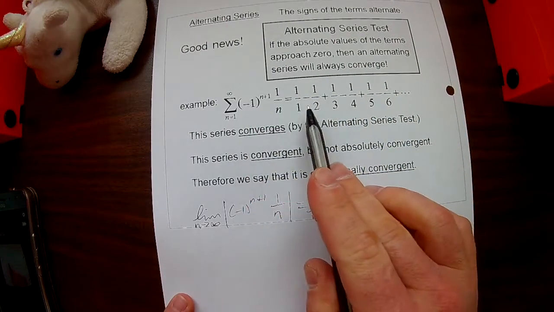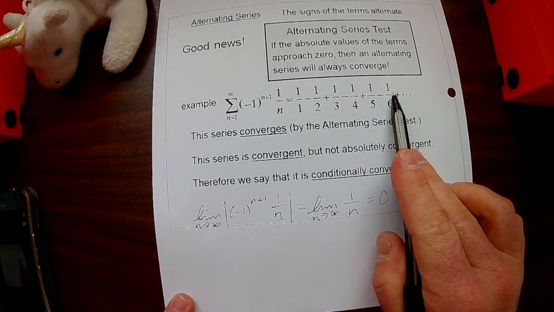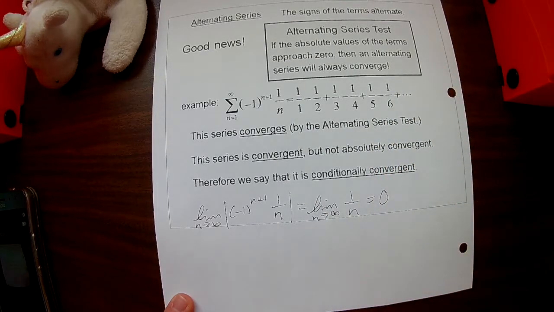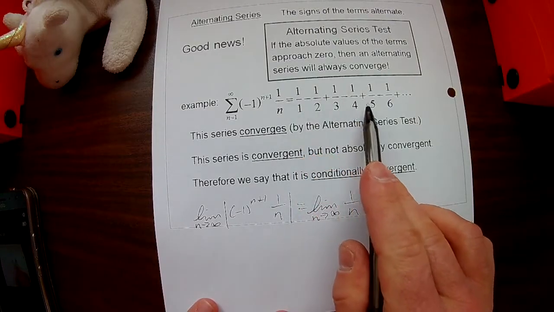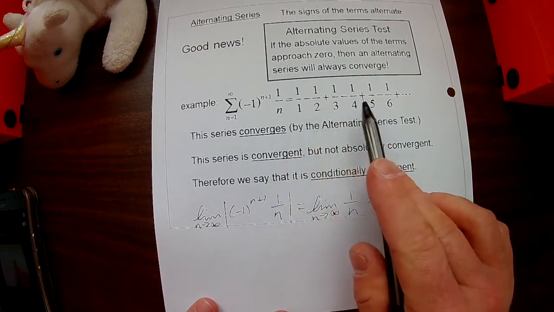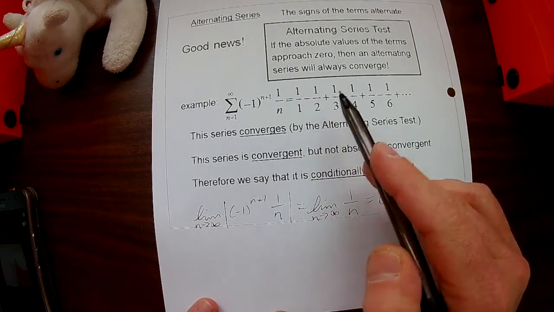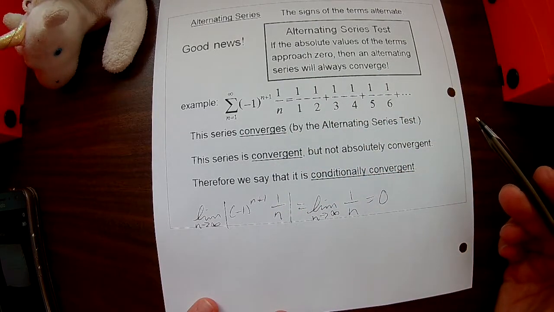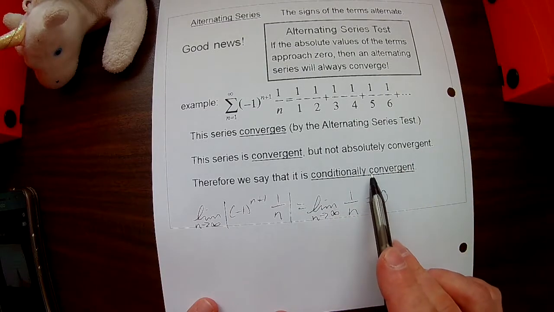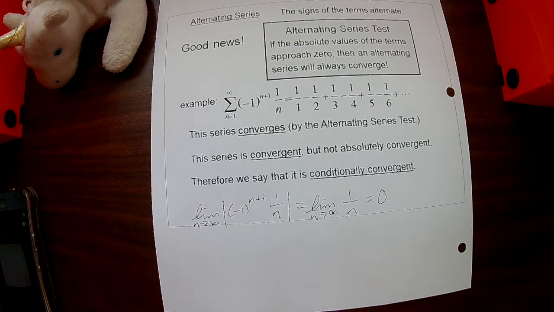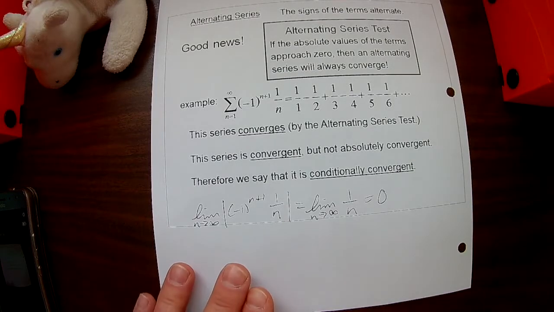Now I will point out, if we make all of these positive, if we take the absolute value of the series, looking for absolute convergence, this does not converge absolutely, because the absolute value would give us the harmonic series. As this does not converge absolutely, it is what we call conditionally convergent. A series that converges, period, but does not converge absolutely is called conditionally convergent.